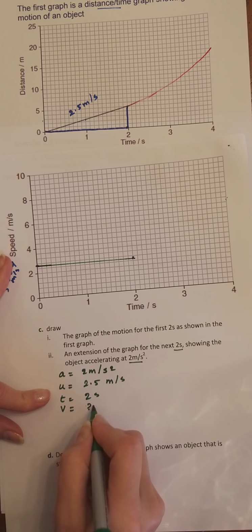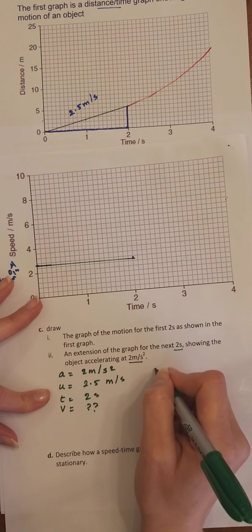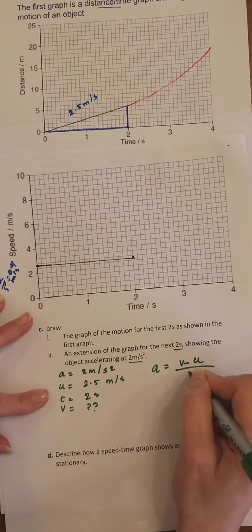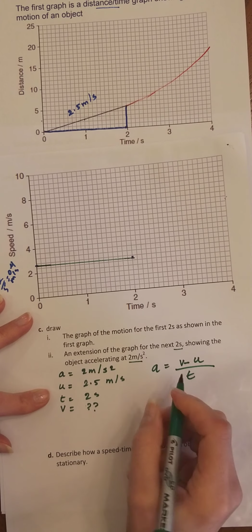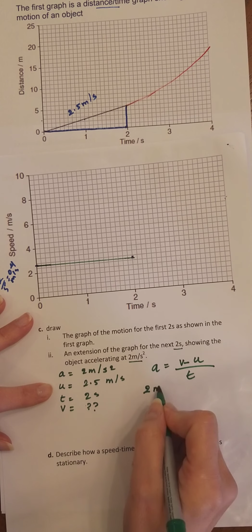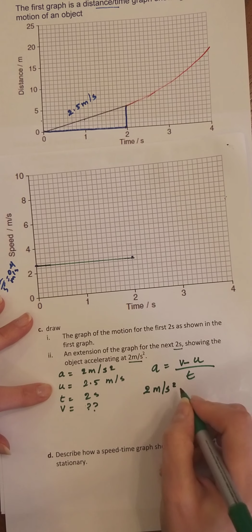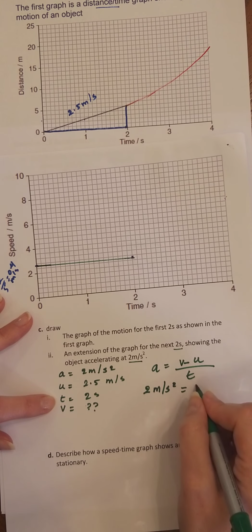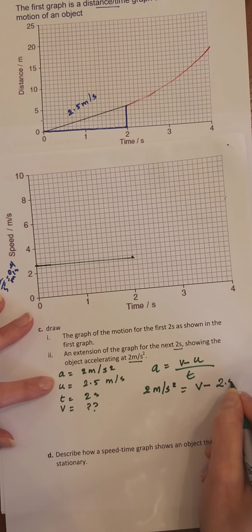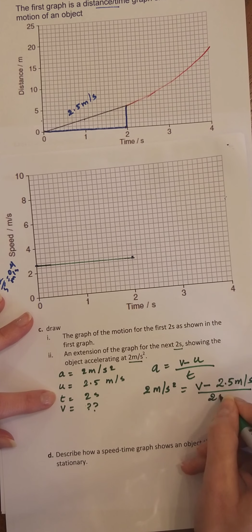Final velocity is unknown. So acceleration equals v minus u divided by time. Acceleration is 2 meters per second squared equals final velocity v minus 2.5 meters per second divided by time, 2 seconds.